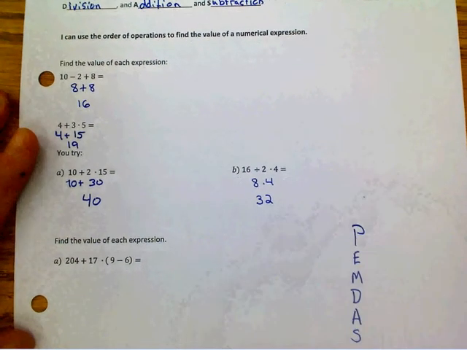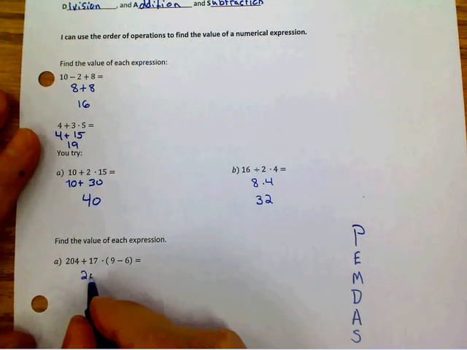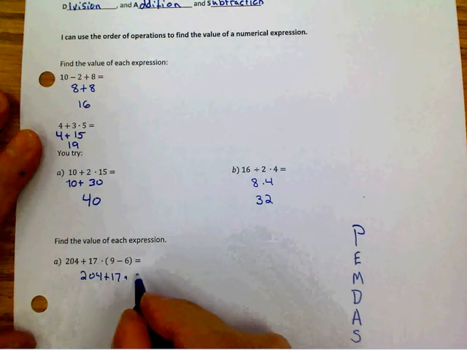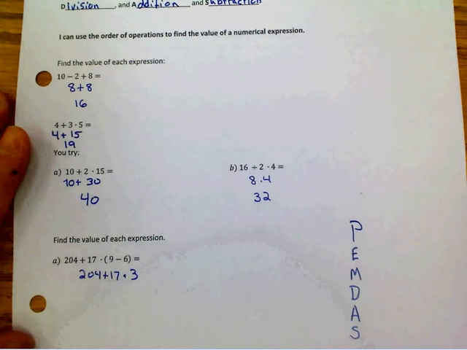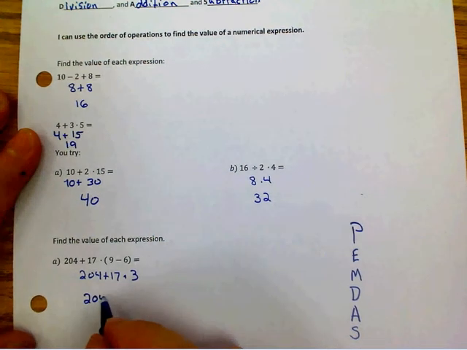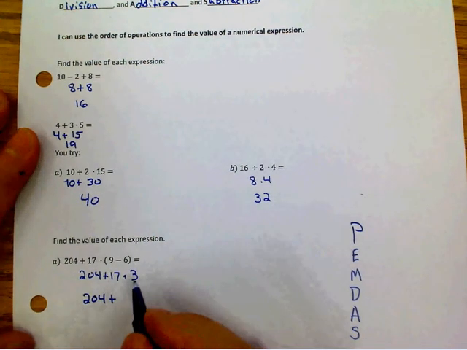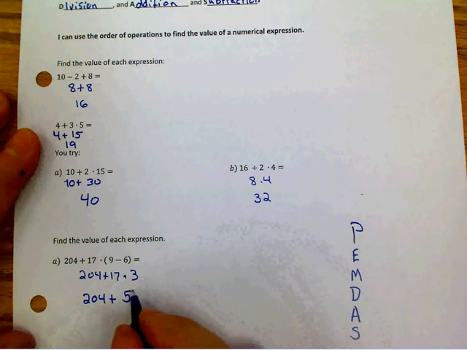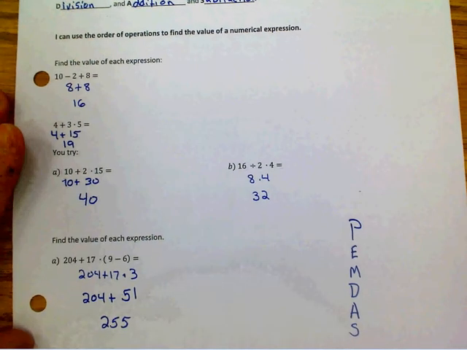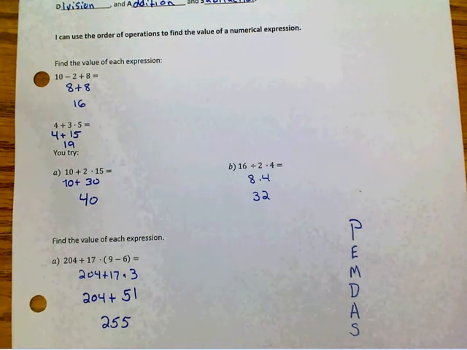It does have parentheses, so I rewrite 204 plus 17 times 9 minus 6, which is 3. Next is my multiplication, so I have 204 plus 17 times 3, which is 51. We combine them together and we get 255. Okay, that's our order of operations.